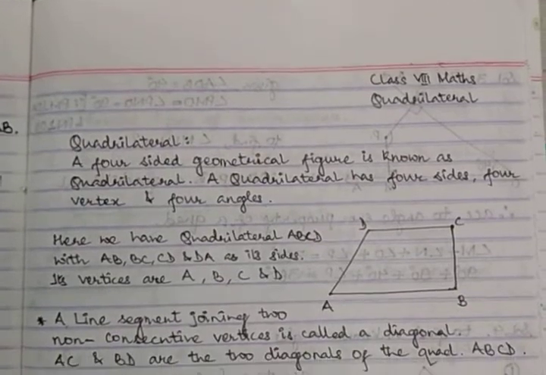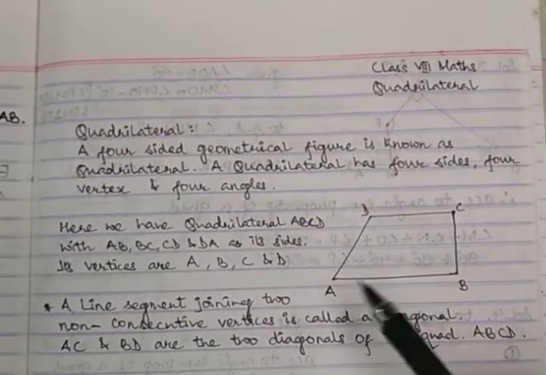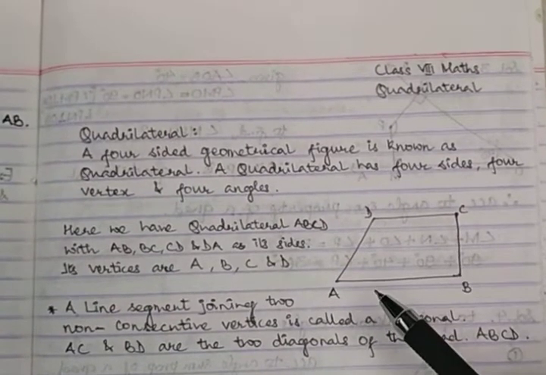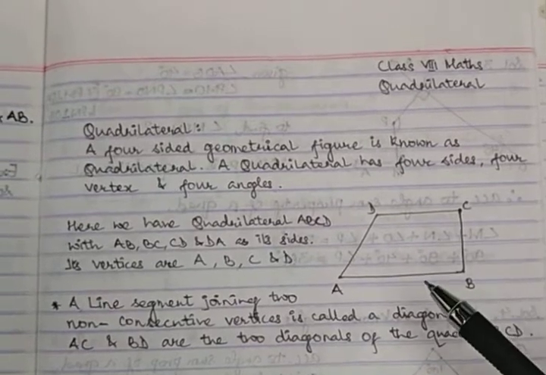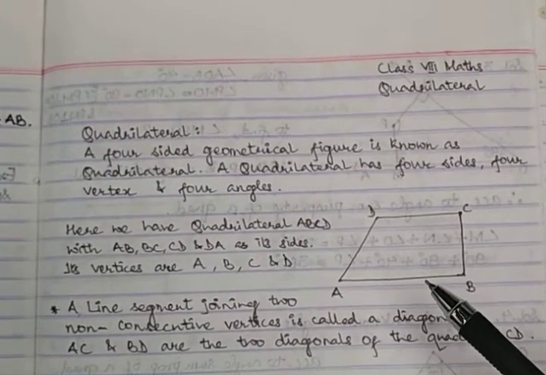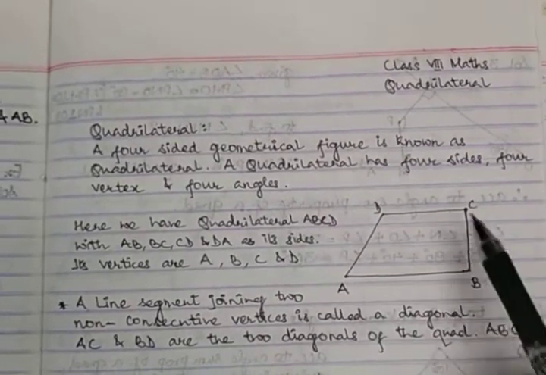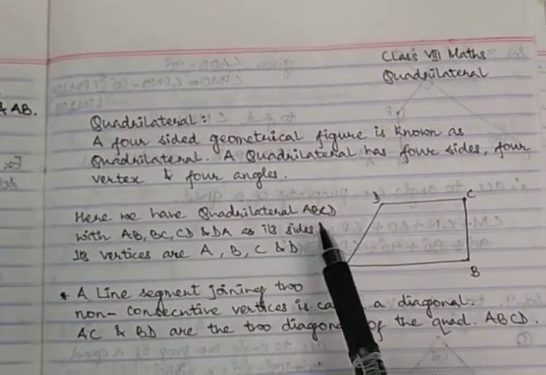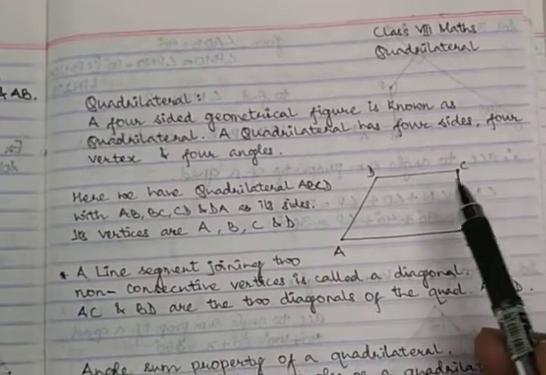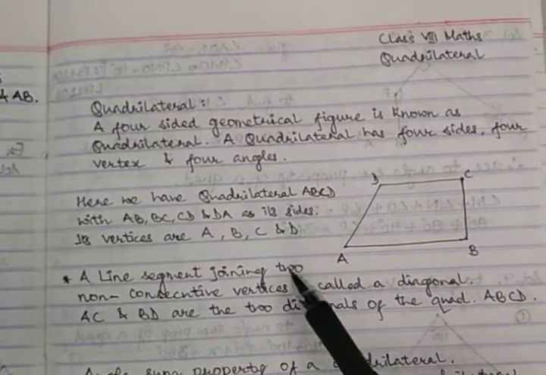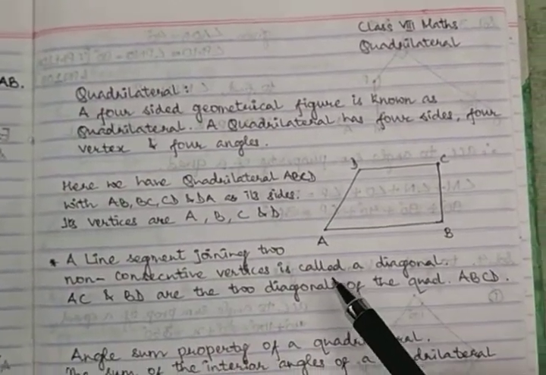As you can see, I have drawn a random four-sided geometrical figure, A, B, C, and D. Any four-sided geometrical figure is known as a quadrilateral. So here we have quadrilateral ABCD with sides AB, BC, CD, and DA, and its vertices are A, B, C, and D. Vertices means the point where an angle is formed.